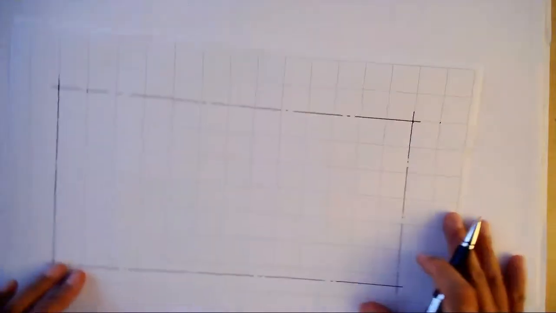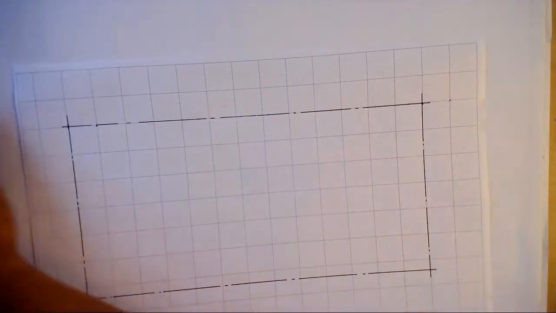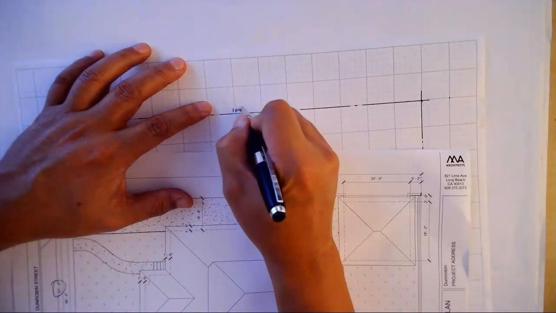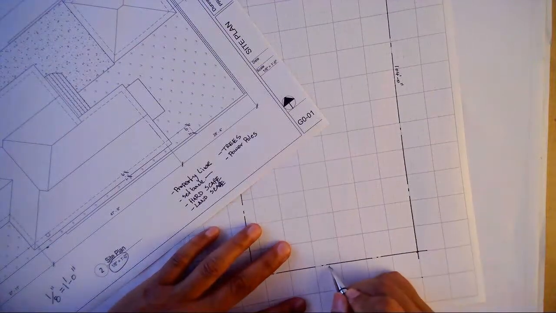So I now have my property line established, and it is 104 feet here and 51 here.